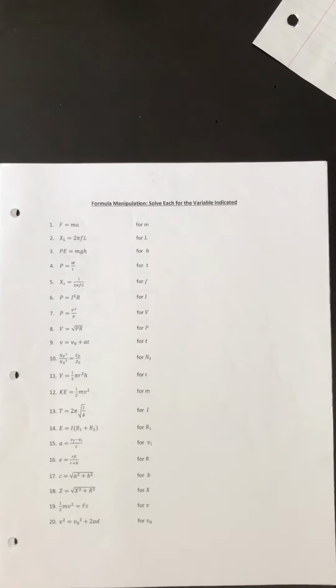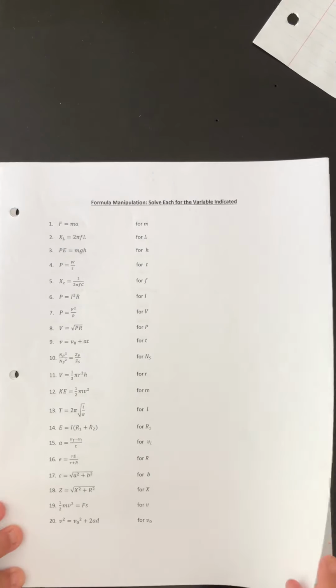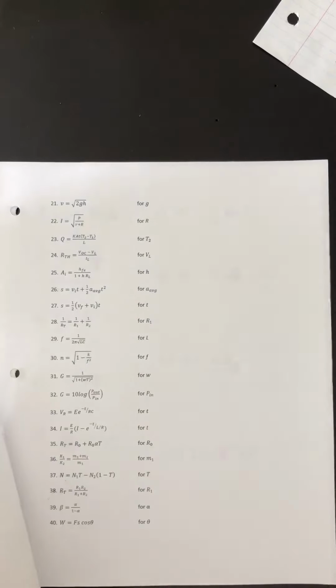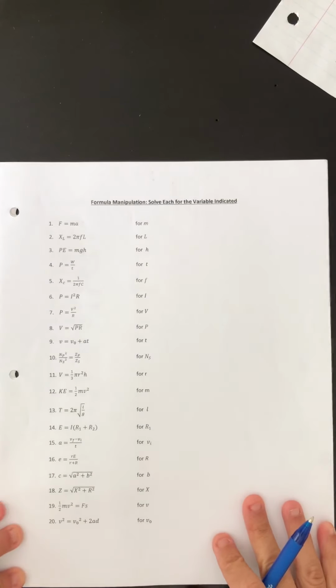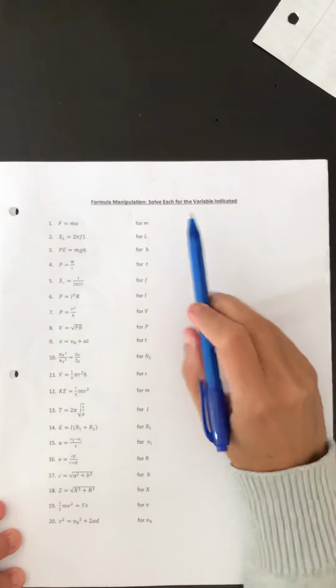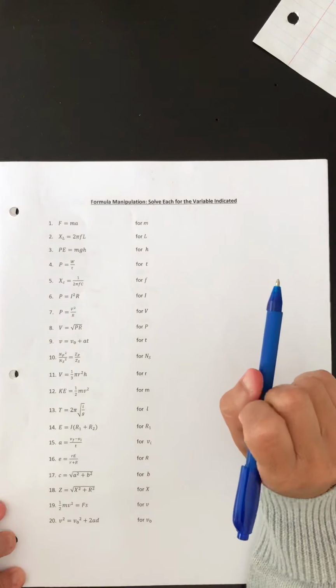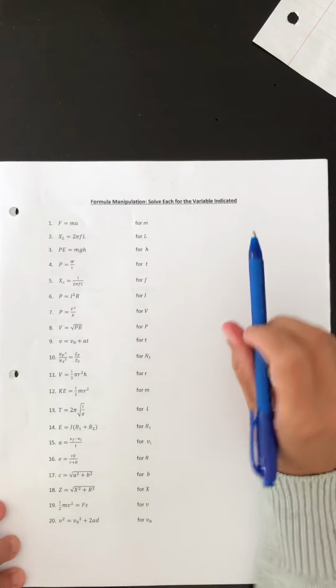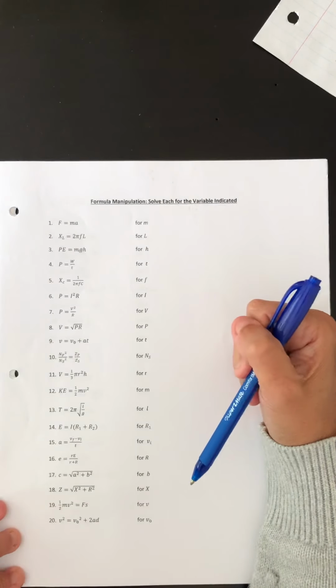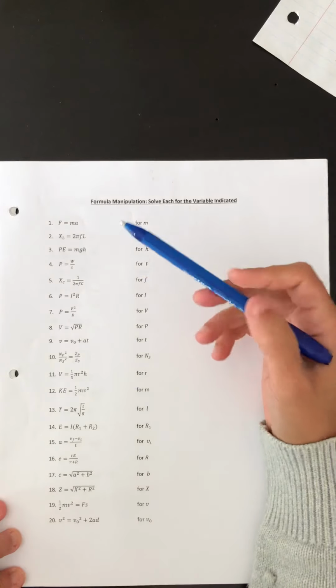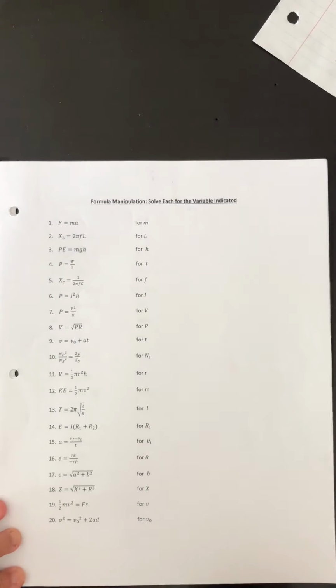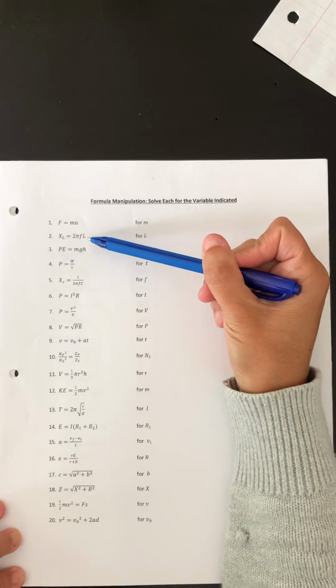Hello class. The last topic in Module 1 is formula manipulation. What I've made for this course is a handout containing 40 formulas. And what we're going to do is solve the formulas for the indicated variable. I'm going to work through the even numbered problems with you, and I'm going to leave the odd numbered problems for your practice. So we're going to begin with problem 2.